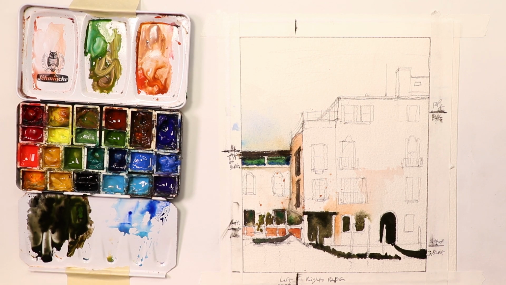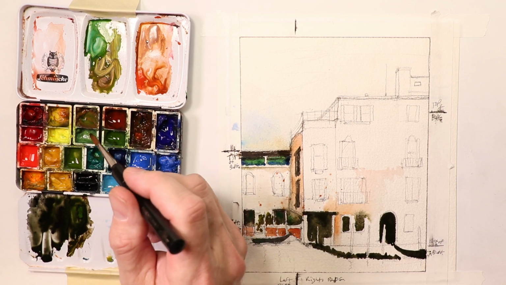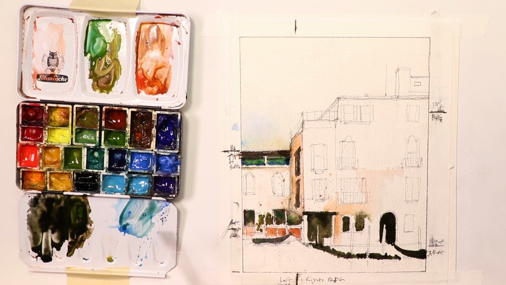Okay. Can't hurt to make some greens and blues here.